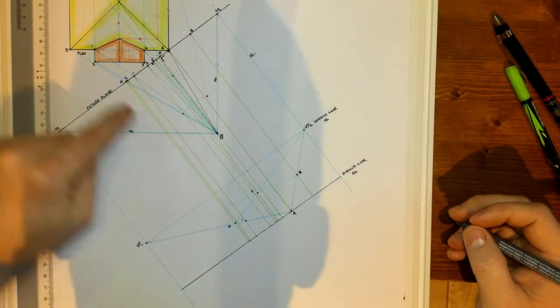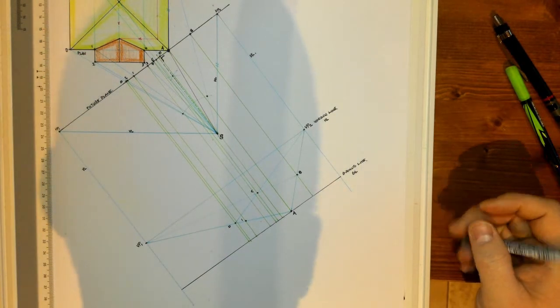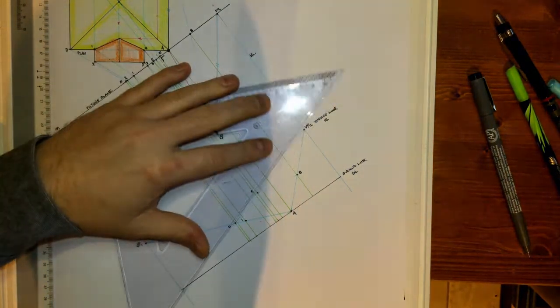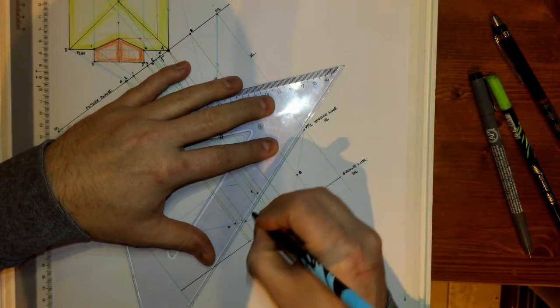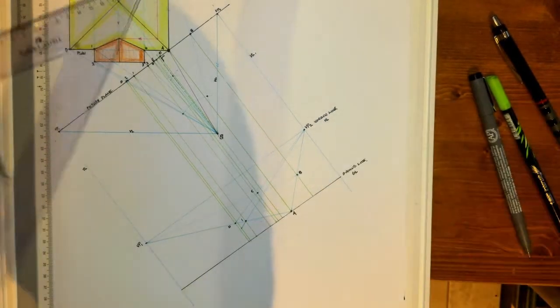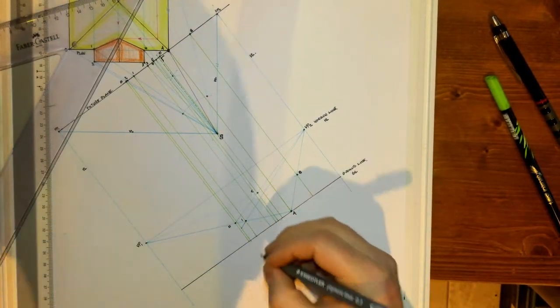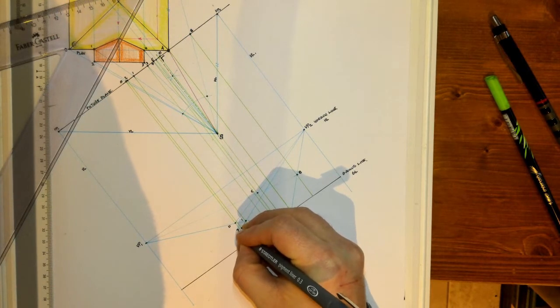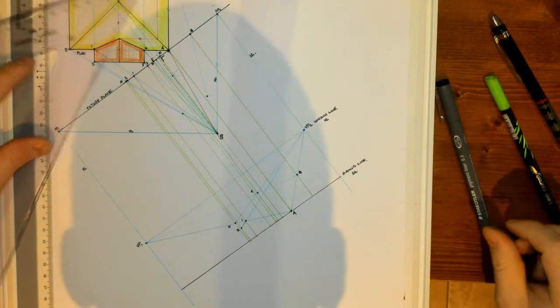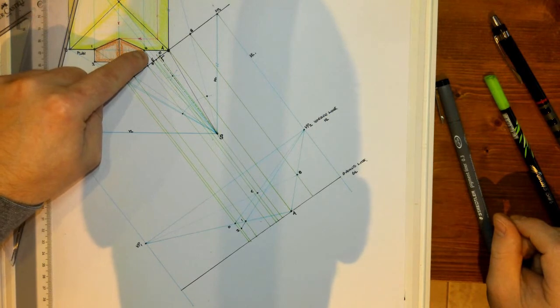How do I find it? Well, it's coming from point 1, isn't it? So what we do is we line up VP2 with point 1, and we extend out to the line for 2. And you'll see there now, I have the point for 2.